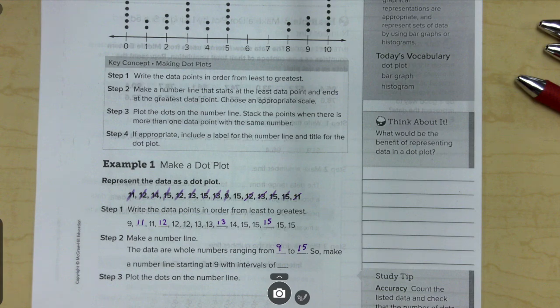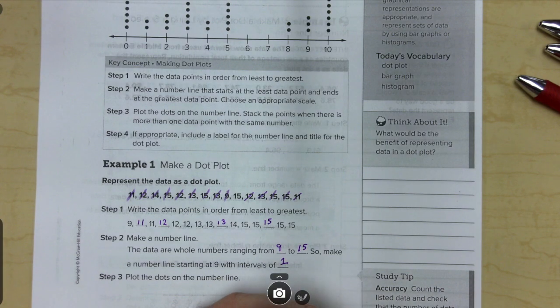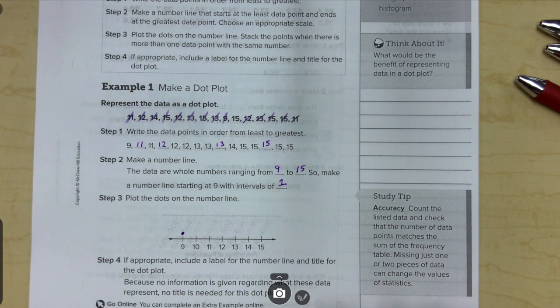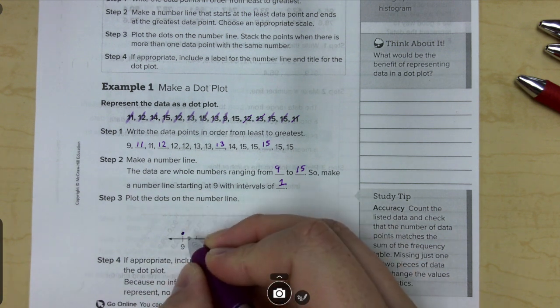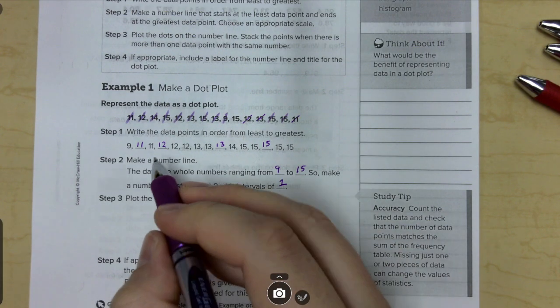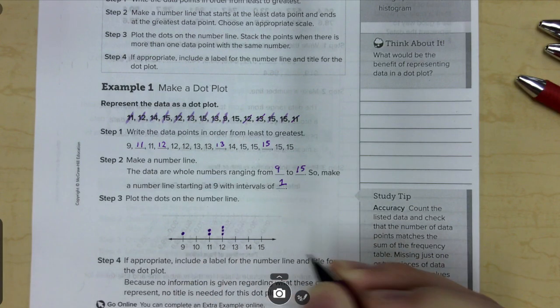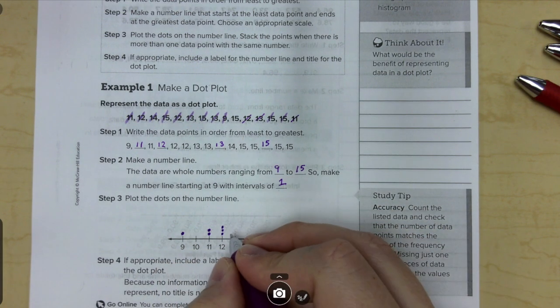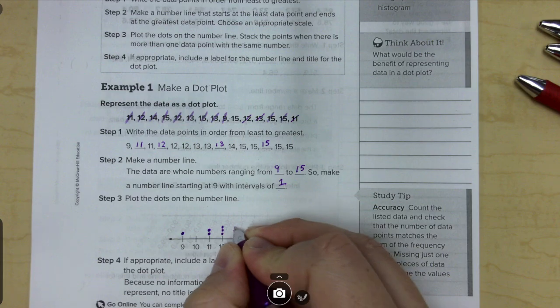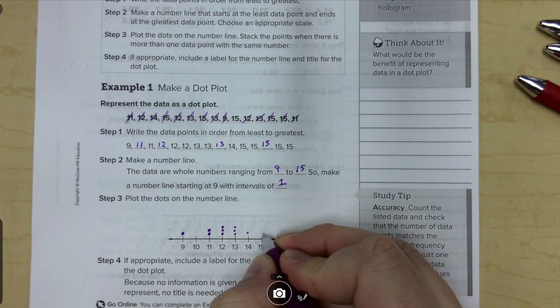So make a number line that starts at 9 with intervals of, let's just do 1. Plot the data. All right, so we have a 9. We have no 10s, 2 11s, 1, 2, 3 12s, 1, 2, 3 13s, a 14, and 5 15s.